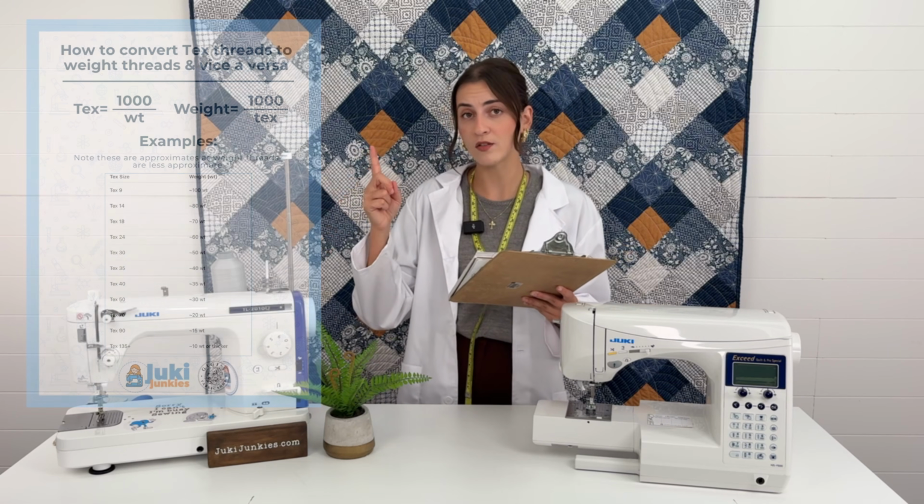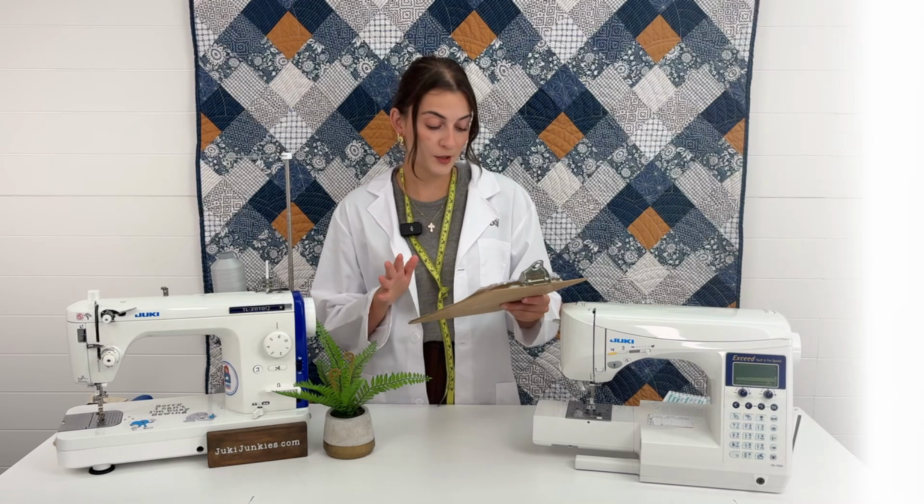For weight threads, the higher the number, the thinner the thread, and for Tex, the higher the number, the thicker the thread. Number 3, we're going to talk about how to use this and how to know your limitations on your sewing machine.